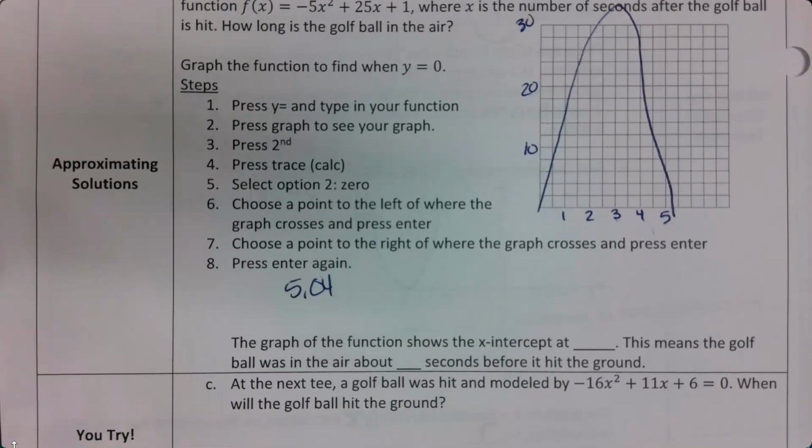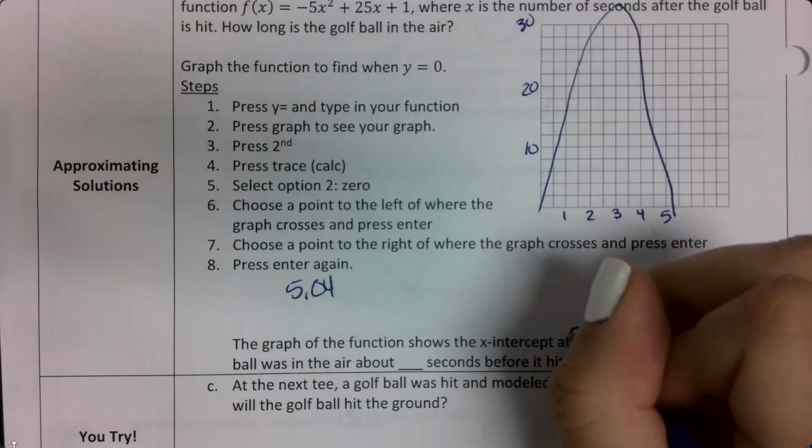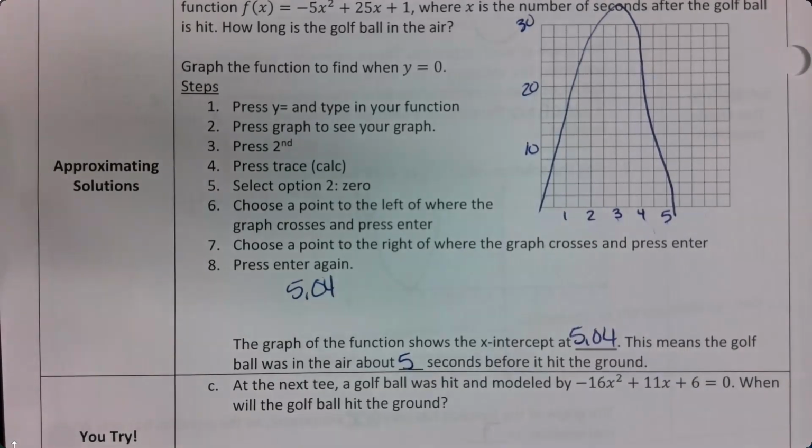So where is my x-intercept at? Calculator told me. So it means it was in the air for about 5 seconds before it hit the ground.